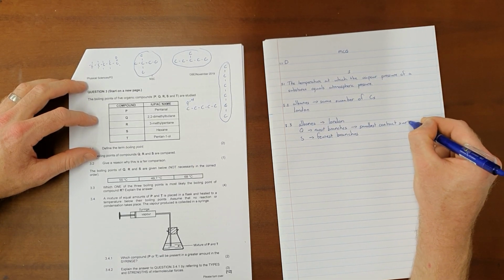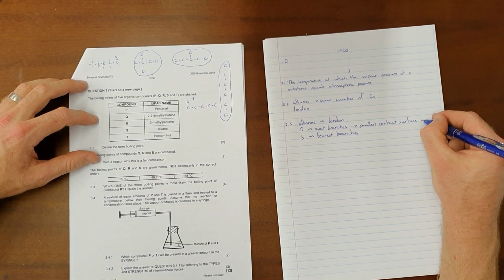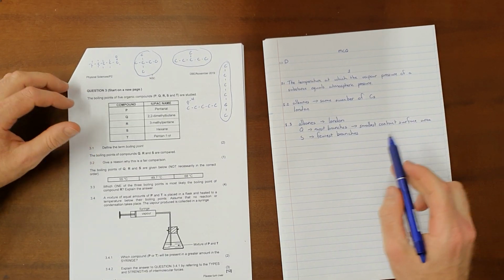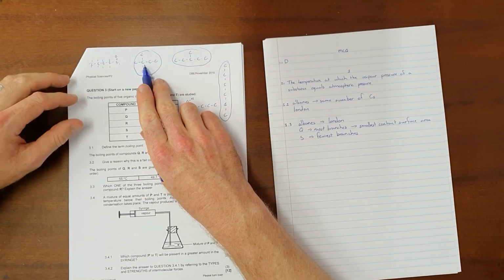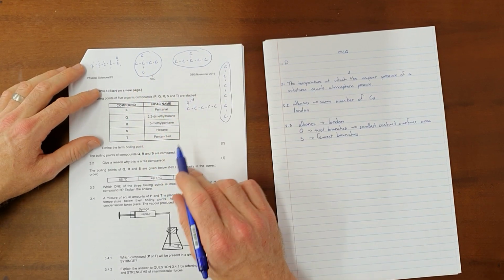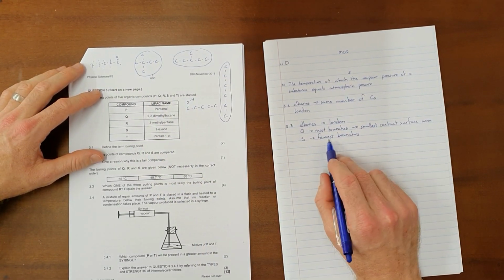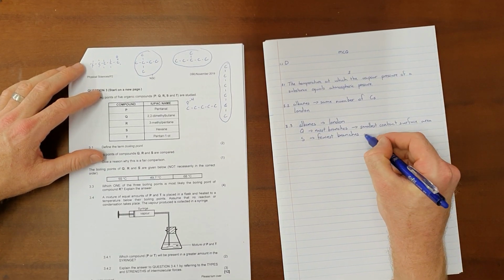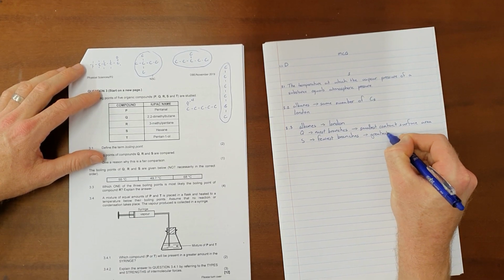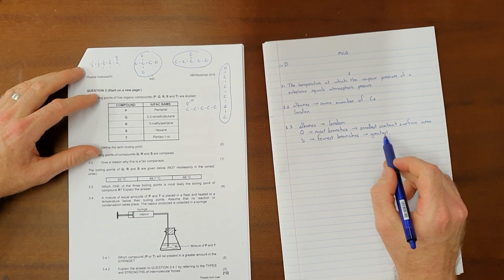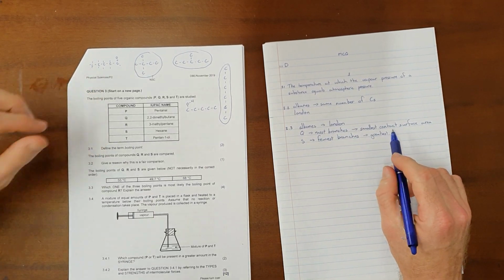Contact surface area here refers to the number of sites where bonding can occur. And so we say the smallest contact surface area, basically saying that because this compound has more branches, there are not as many places where these London forces can occur. By contrast, S, which has the fewest branches, will have the greatest contact surface area, and therefore will have the strongest London forces between its molecules. So that would be the second mark allocated here.